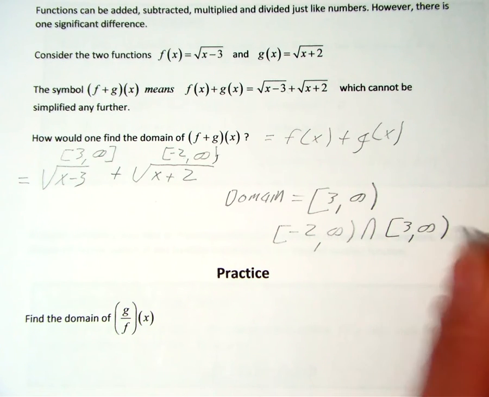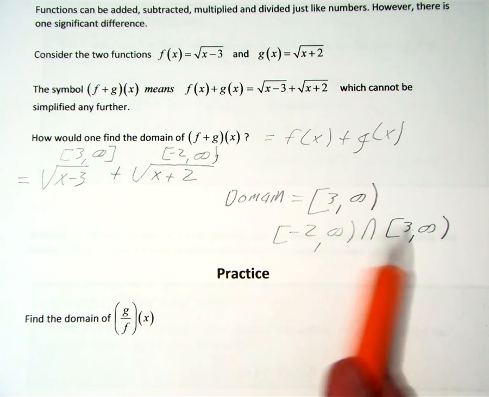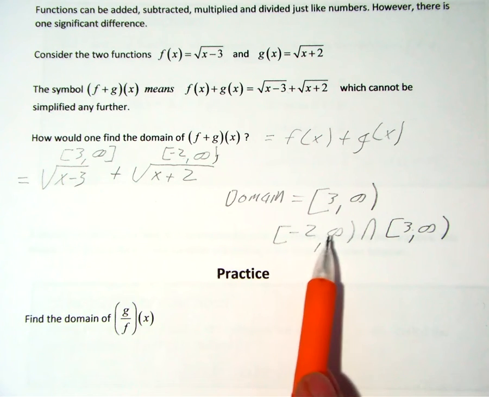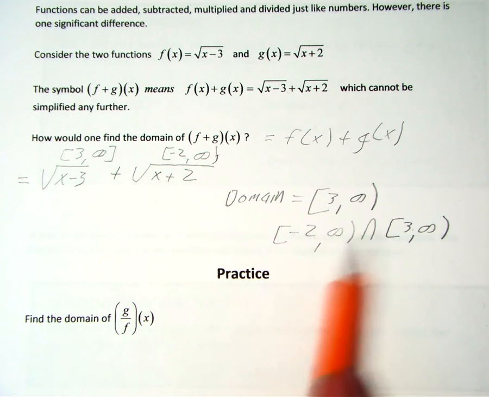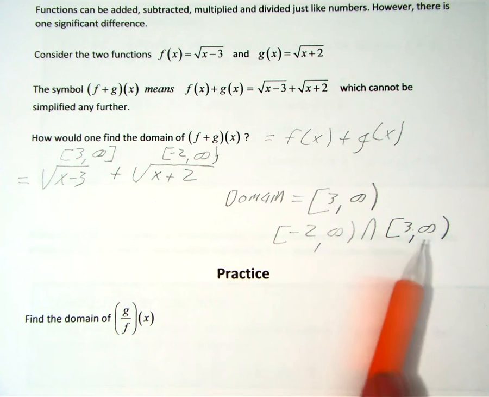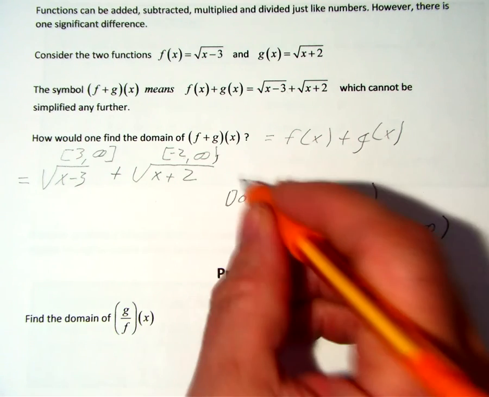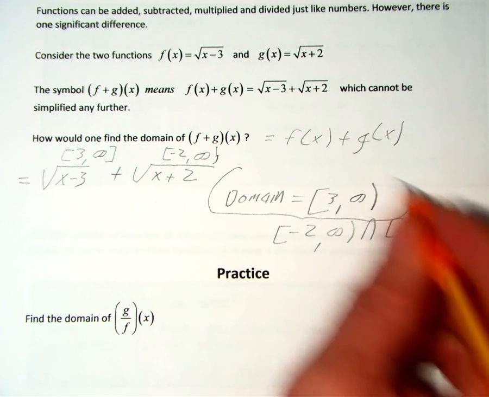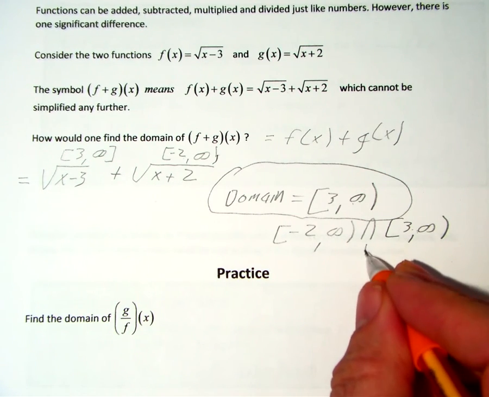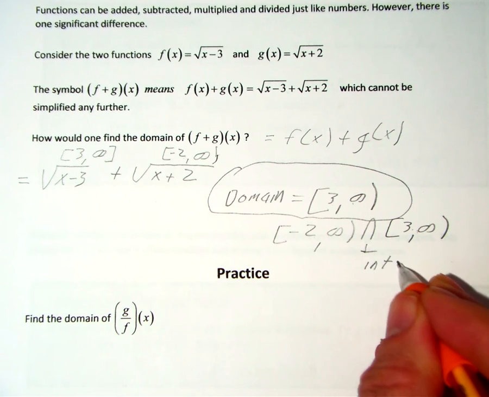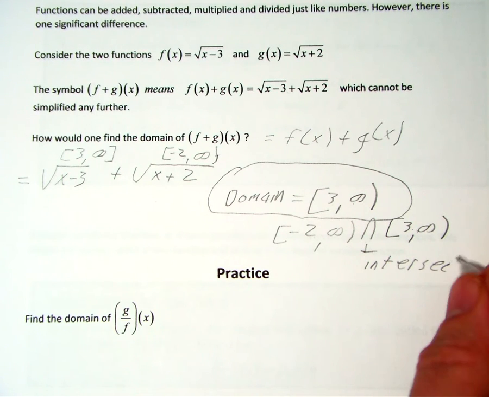You could draw this on the number line and see that everything to the right of 3 would also be to the right of negative 2. But everything to the right of negative 2 would not necessarily be to the right of 3. An example would be 0. 0 is in this set, but 0 is not in this set. So this is the answer, and this represents the intersection. This little symbol right here is called intersection. Another word for that is, of course, overlap.